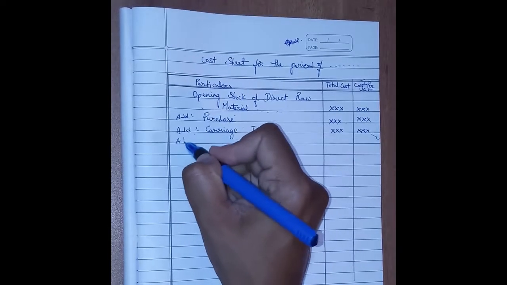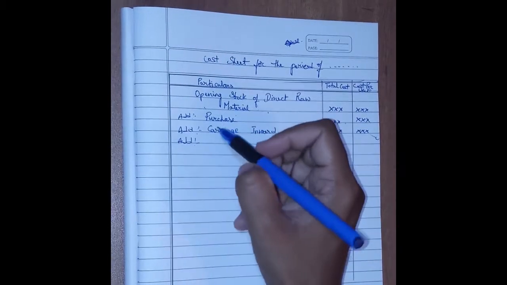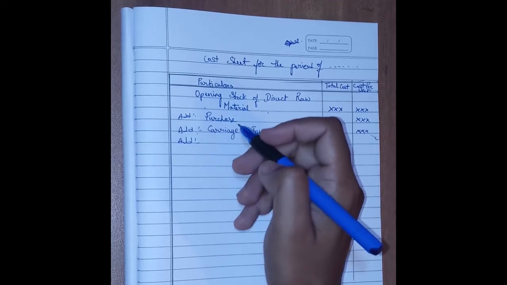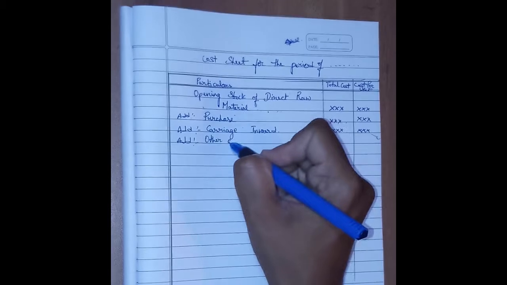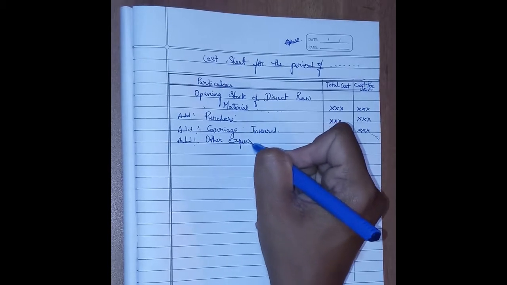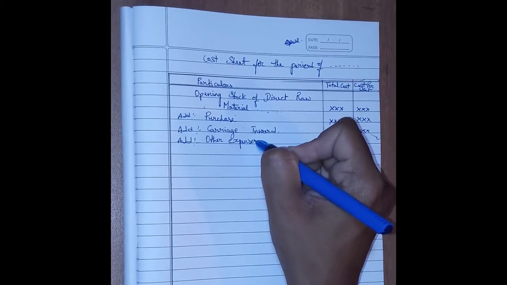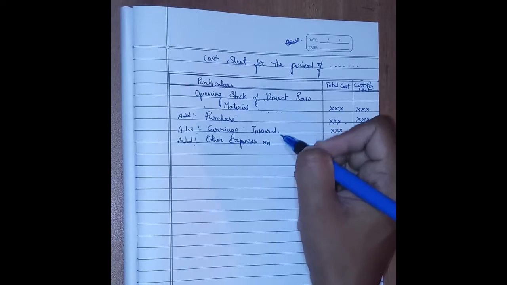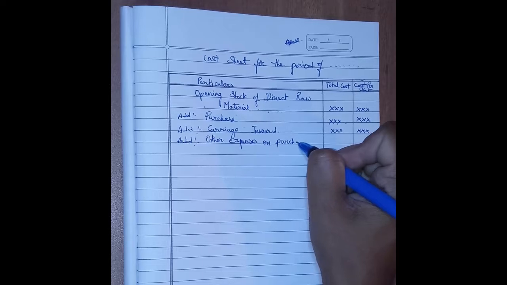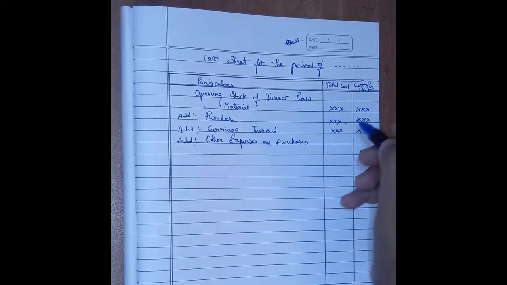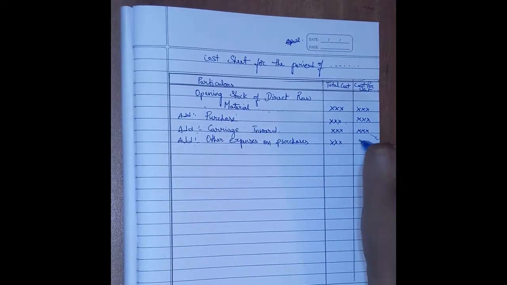Then add other expenses on purchase, if any, for the particular period.